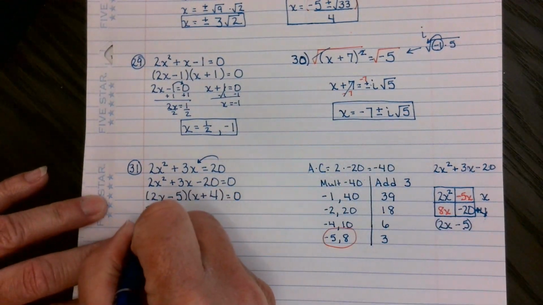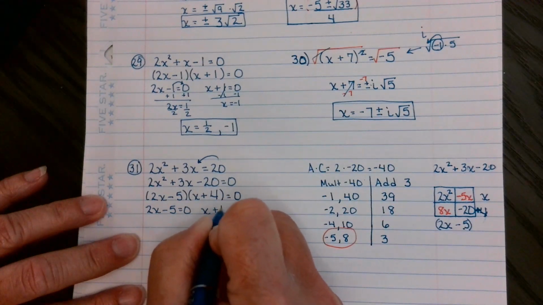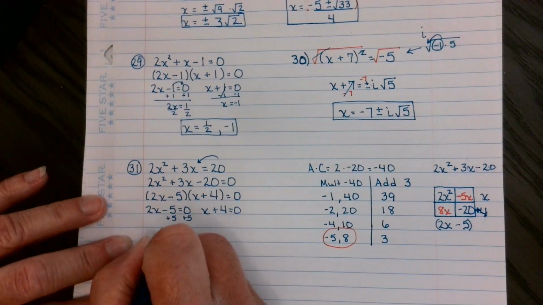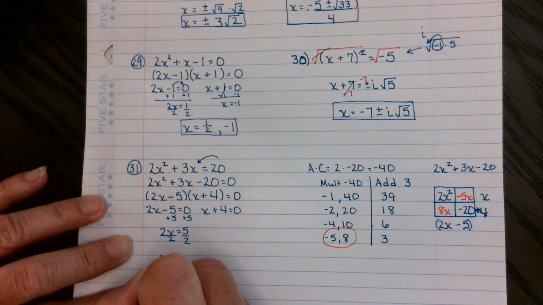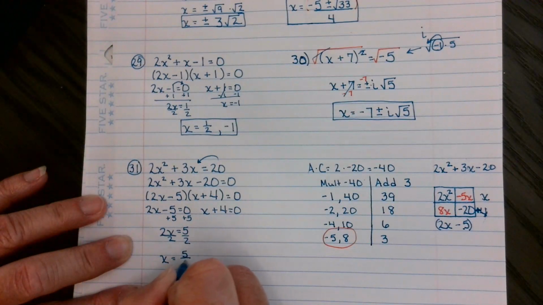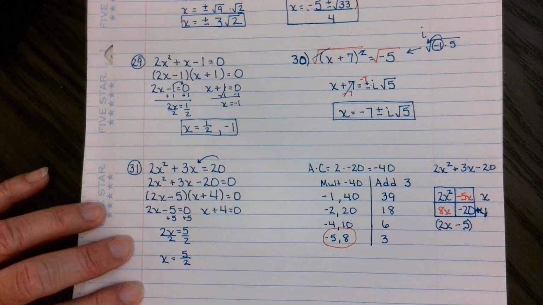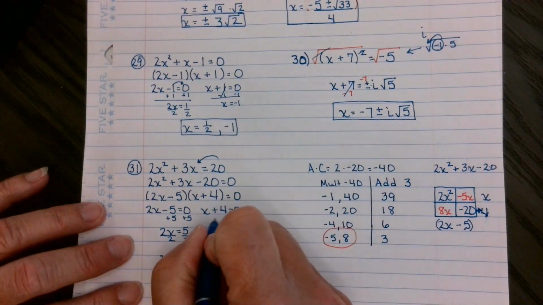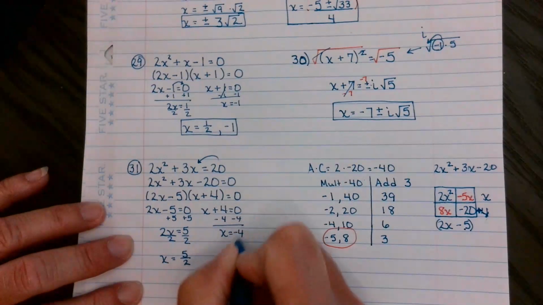Now that it factors, you say 2x minus 5 equals 0, and x plus 4 equals 0. Add 5. I get 2x equals 5. Divide by 2. And you get x equals 5 halves. If you want to, you can have 2.5. Just like here, you could have had 0.5. Really have to look at multiple choice answers. This is fine. It's okay to put 2.5 because those are equal. Minus 4. And you get x equals negative 4.